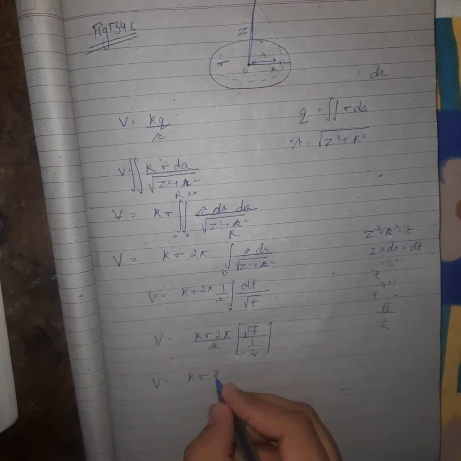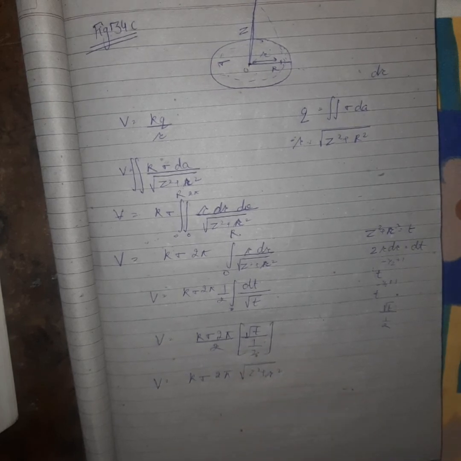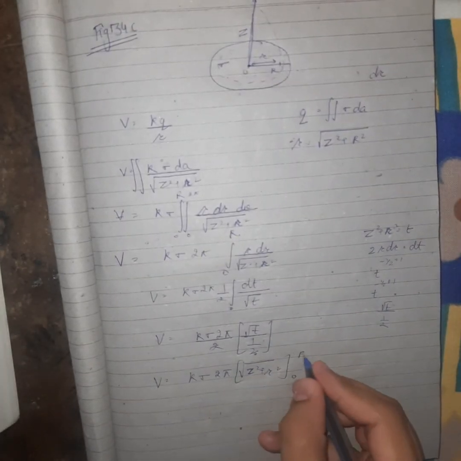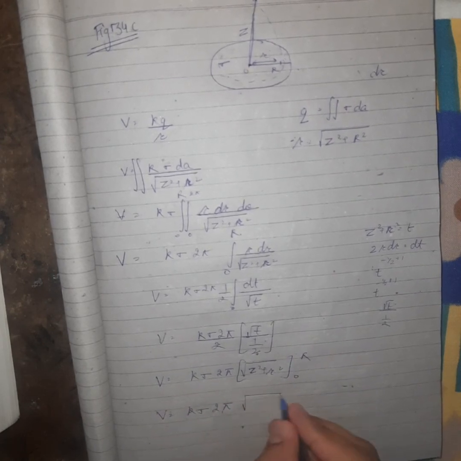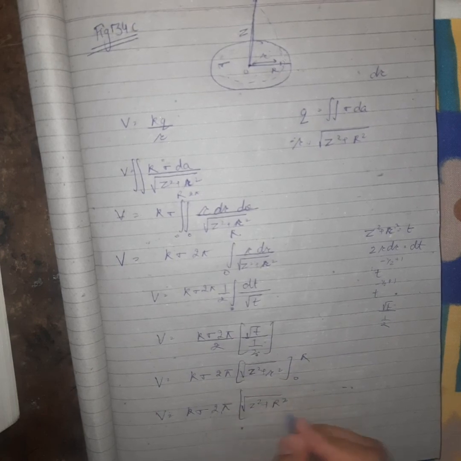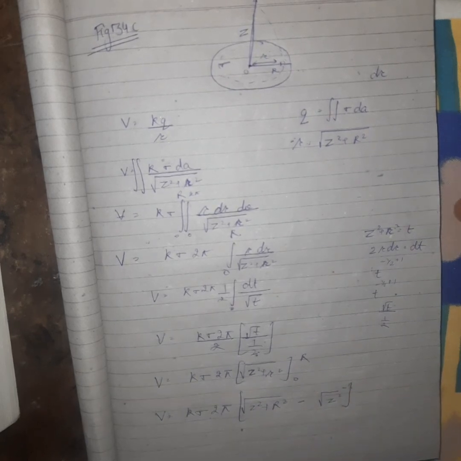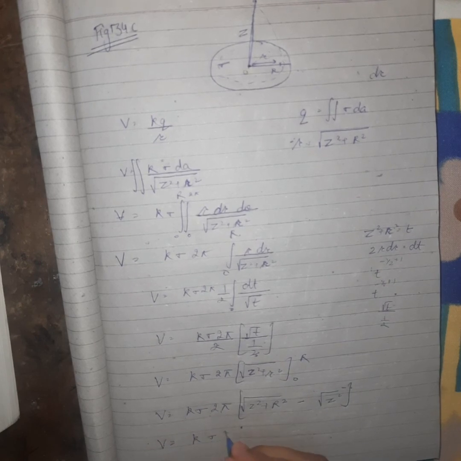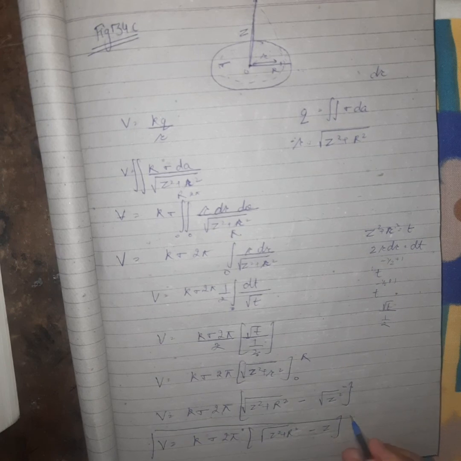So we get sigma 2 pi, t is z square plus r square, limit from 0 to r. So V comes out to be k sigma 2 pi under root z square plus r square minus under root z square. So V in total comes out to be k sigma 2 pi under root z square plus r square minus z. So we get V as this.